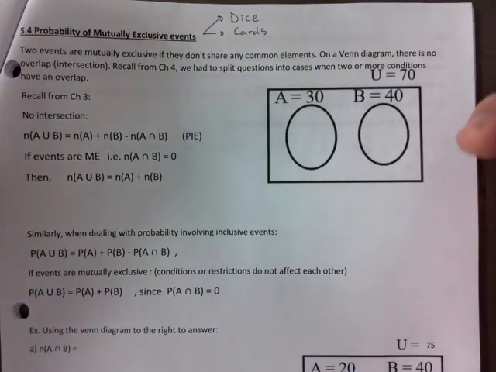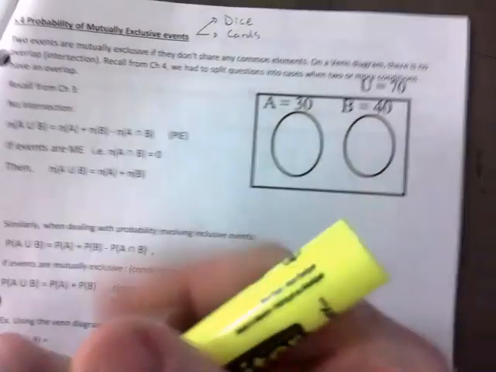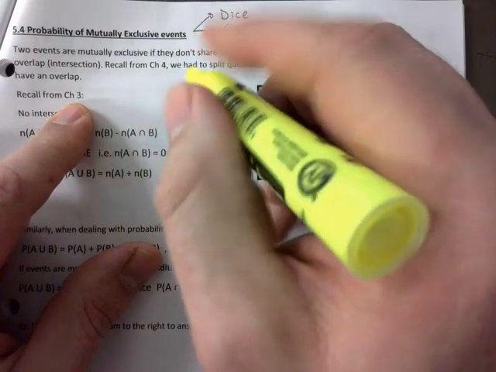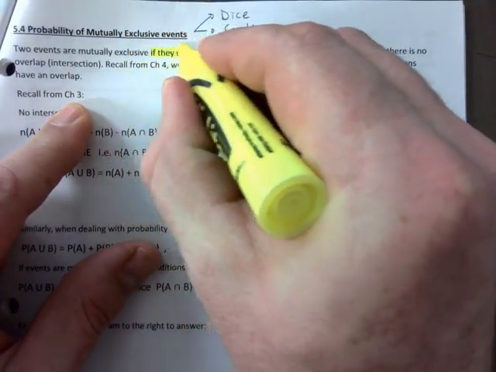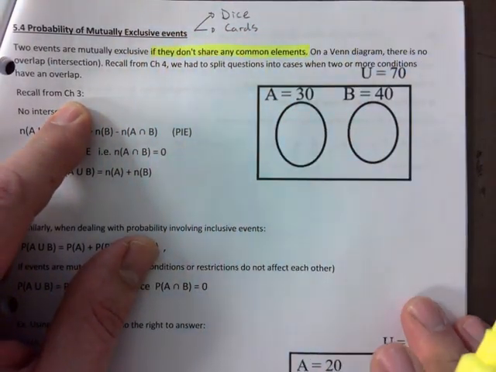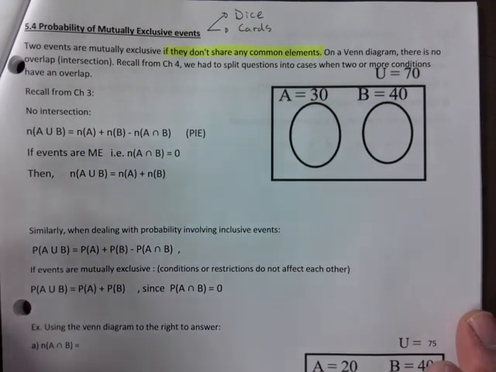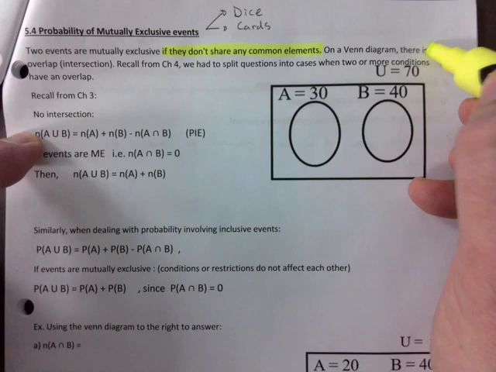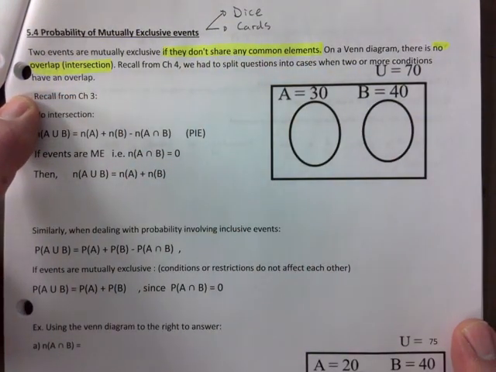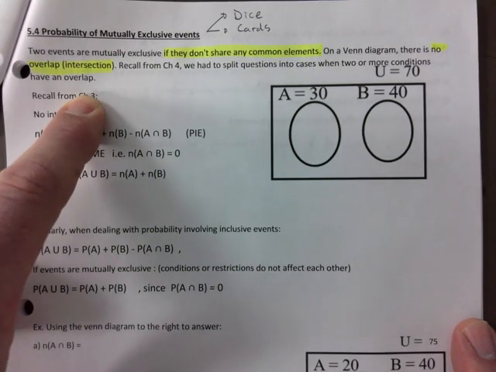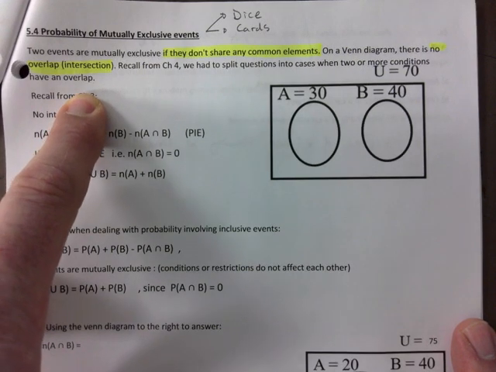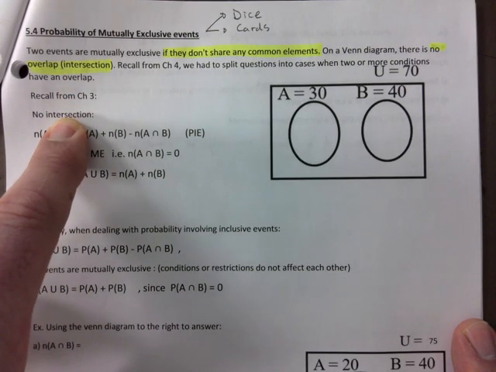Okay. Two events are mutually exclusive if they don't share any common elements. I hope you remember that from chapter 3. On a Venn diagram, there's no overlap. That's another way of thinking of it. Recall from chapter 4, we had to split questions into cases when two or more conditions have an overlap. Chapter 3, the same thing.